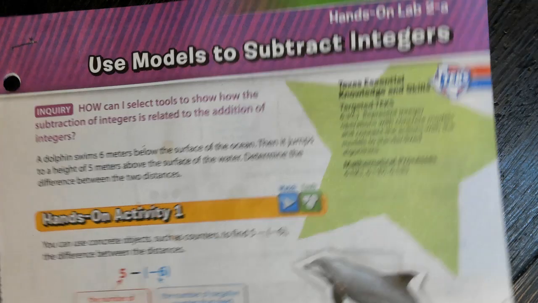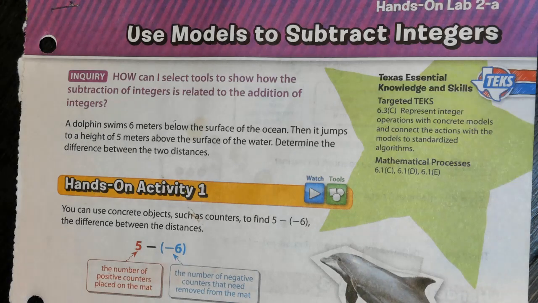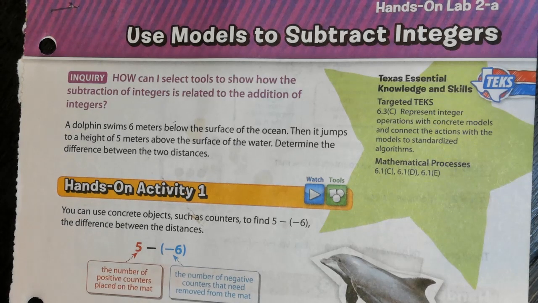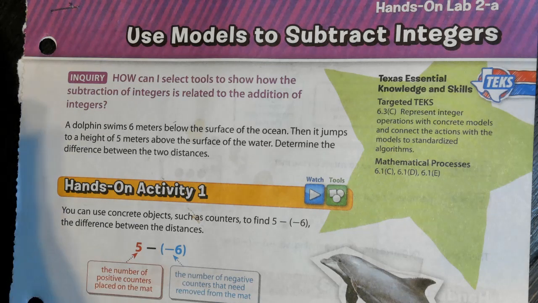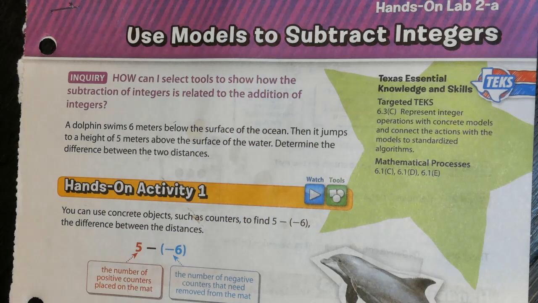Okay, guys, I want to talk to you about how to use models to subtract integers. So in our gizmo, we looked a little bit at that, and so I want us to do some more of that with this lesson. And so you have your red and yellow counters, and we're going to use our red and yellow counters with this lesson. Okay.